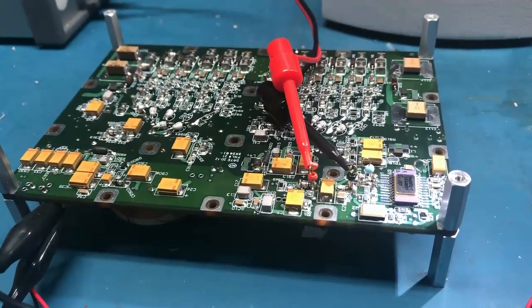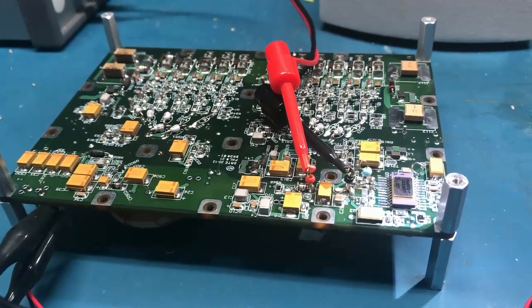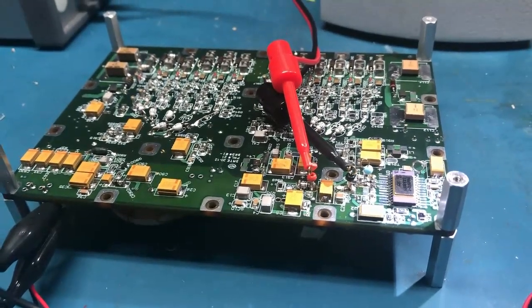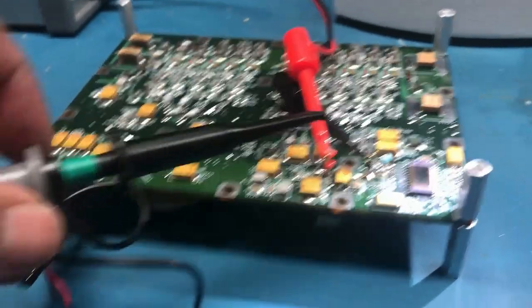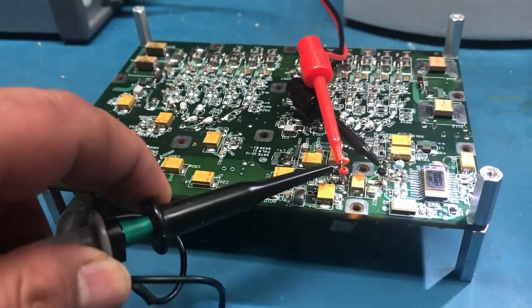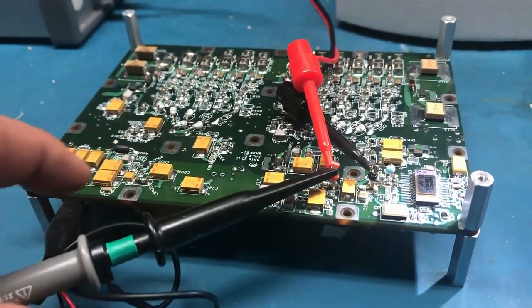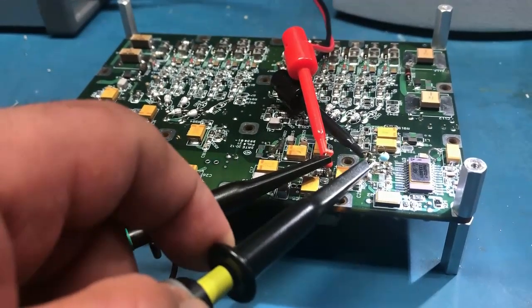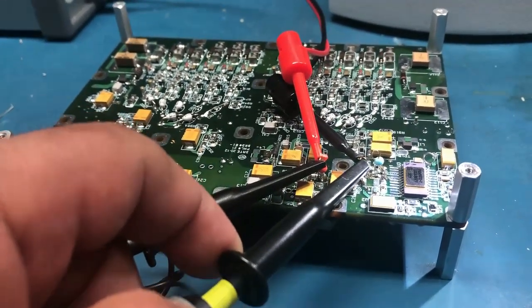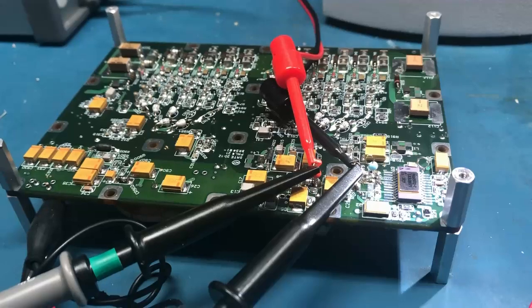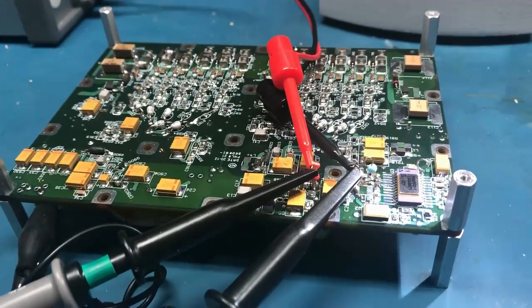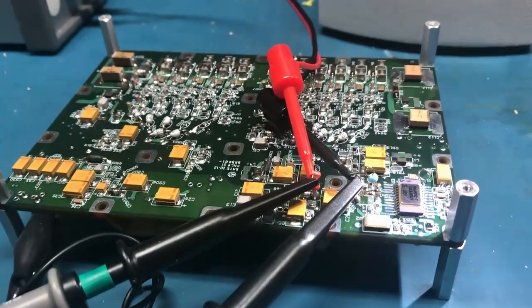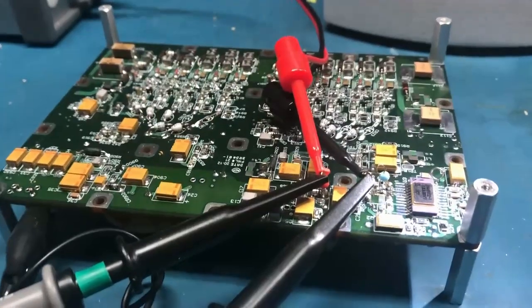Now to measure the loop response of the power supply, channel 2, which is the green, I connect to the high side of the injection resistor, and then channel 1 I connect to the low side of the injection resistor, and I should be able to plot the loop response of the power supply.